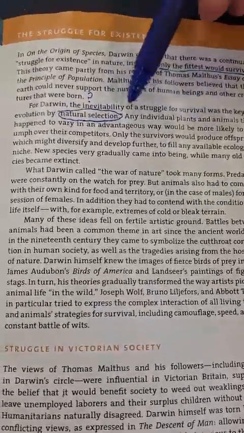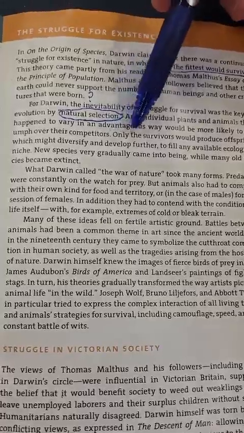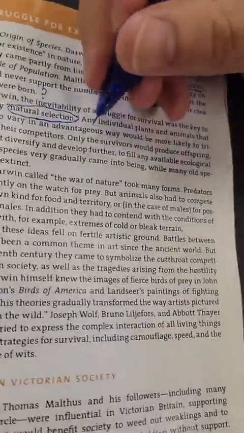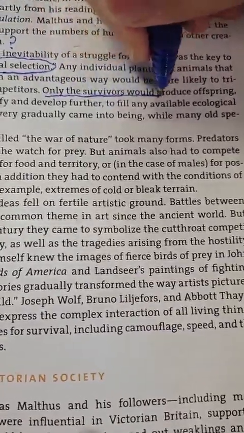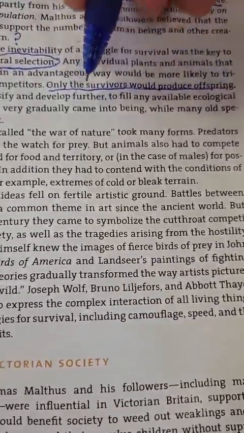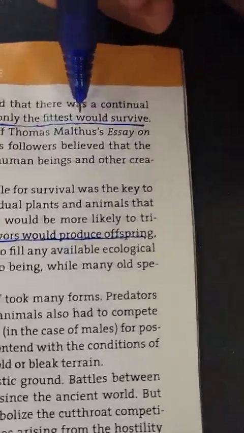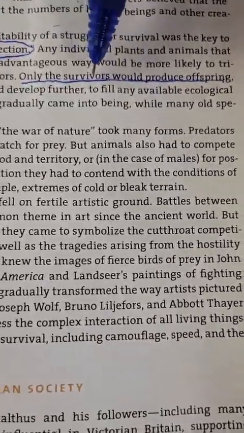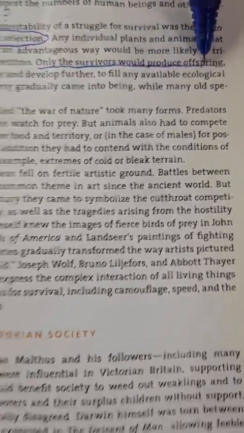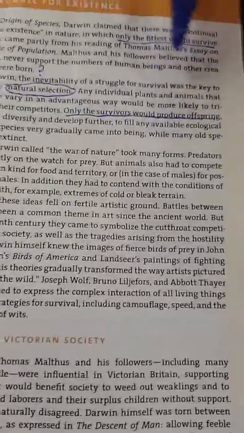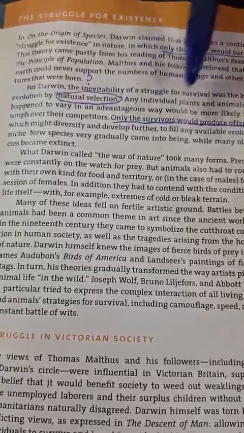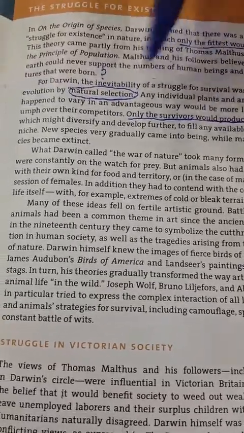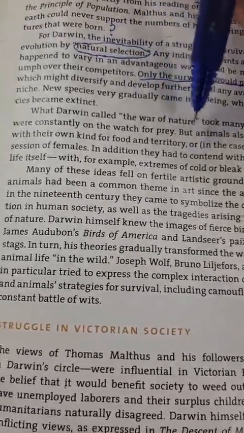Any individual plant. And I see some other things I could underline: only survivors would produce offspring. So evolution is all about the fittest surviving, and only animals that survive have babies. I'm only underlining these two parts out of these entire two paragraphs because those are the important parts about what evolution is. And then this part.